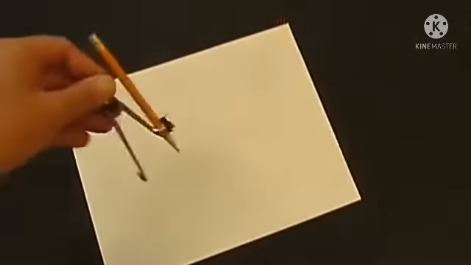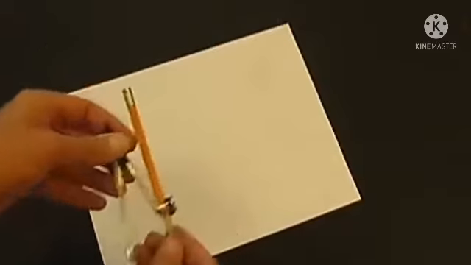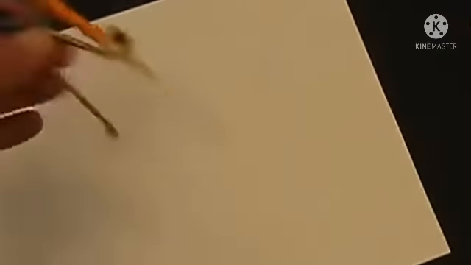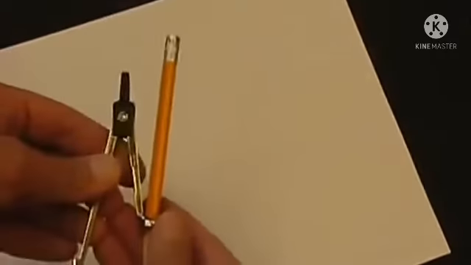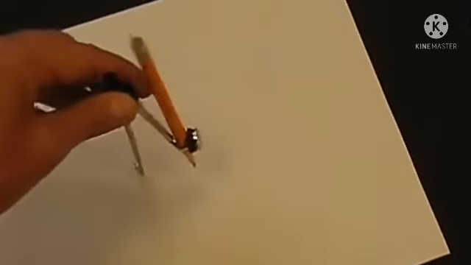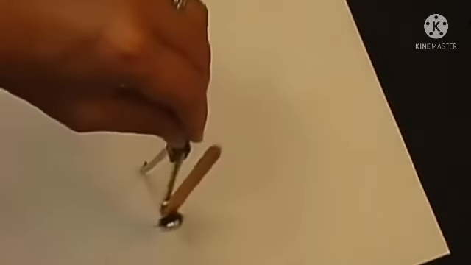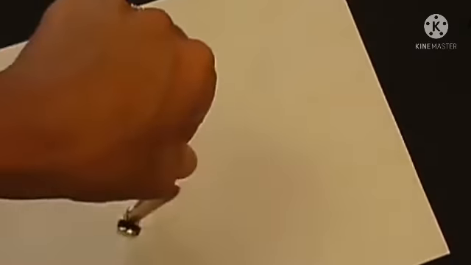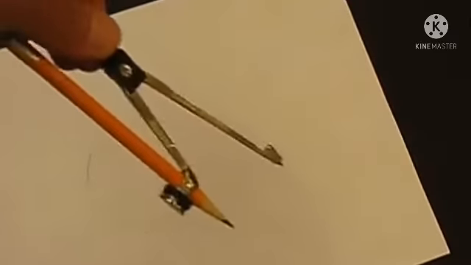Then you hold the compass and put the tip of the compass firmly on the paper. Then you hold it and twist your hand around, and there your circle is drawn with so much ease.